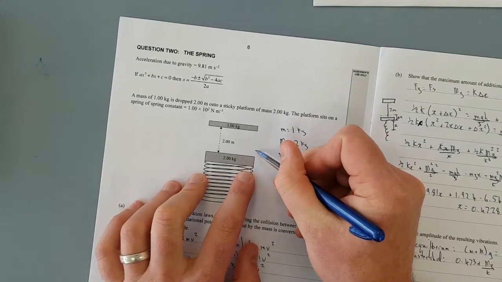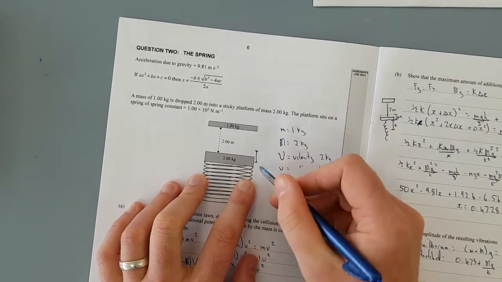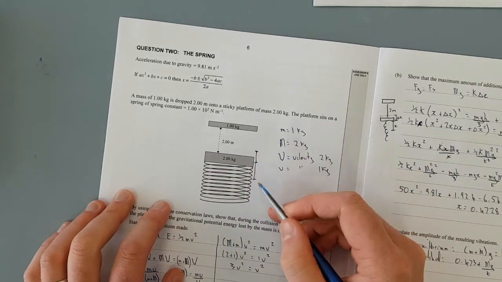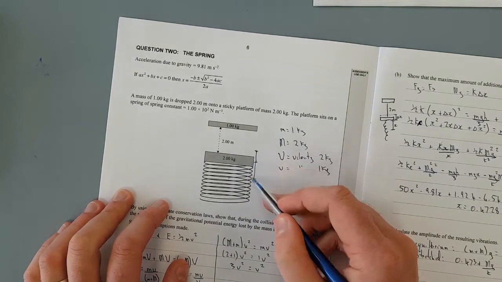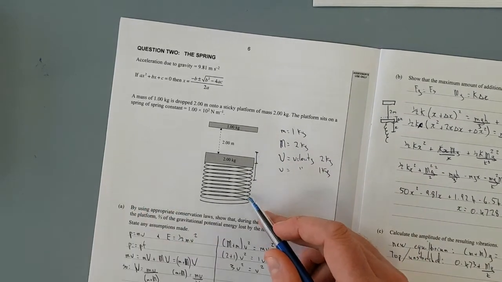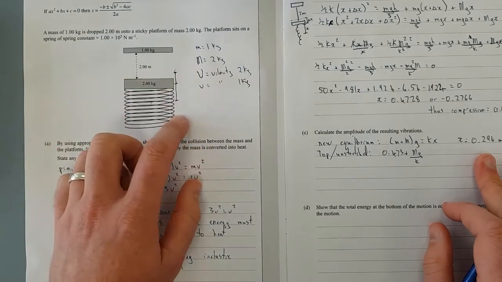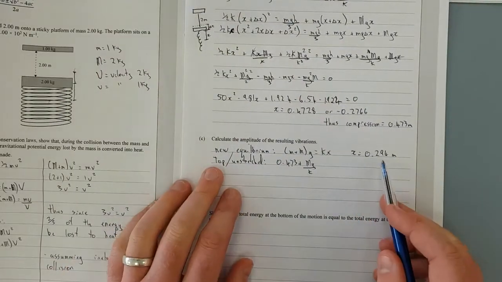This distance from here to here is mg over k, plus the 0.47, which gets us down here. That gives us the total stretching amount. It's not really the total amplitude, it's how much it stretches. And then we're going to oscillate around this point, 0.294.